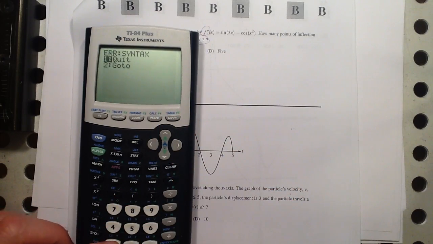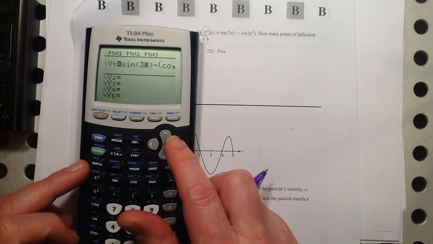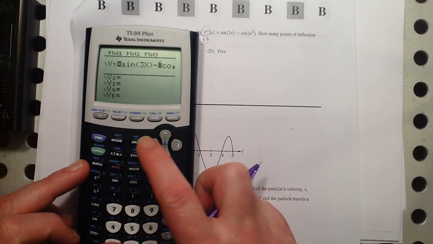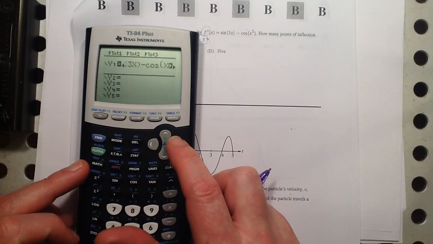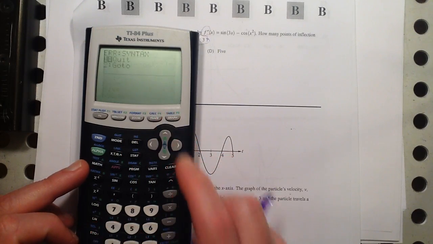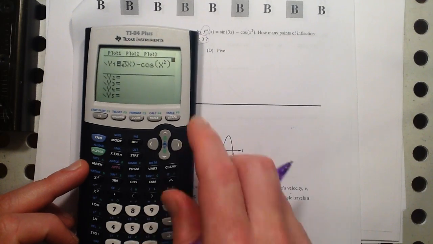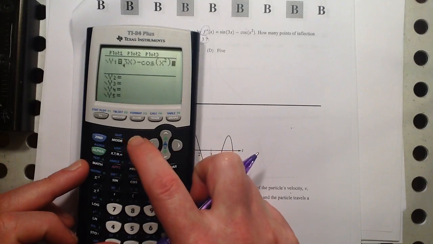Oh, and what did I do? Maybe it didn't like those parentheses. Well, let's delete that. I don't really see why that would have caused a problem, but nope. Oh, it's because I left that thing there. Okay, there we go.